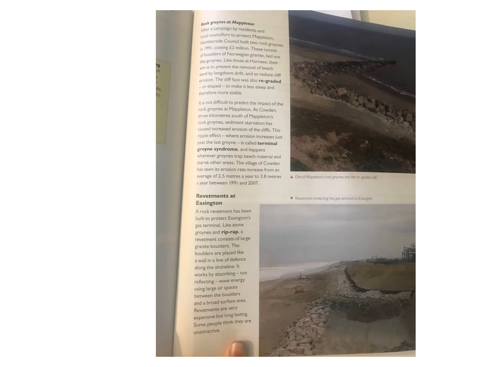It's not difficult to predict the impact of the rock groins at Mappleton. At Cowden, 3 kilometres south of Mappleton's rock groins, sediment starvation has caused increased erosion of the cliffs. This ripple effect, where erosion increases just past the last groin, is called terminal groin syndrome, which we talked about in a previous lesson, and happens wherever groins trap beach material and starve other areas. The village of Cowden has seen its erosion rate increase from an average of 2.5 metres a year to 3.8 metres a year between 1991 and 2007.